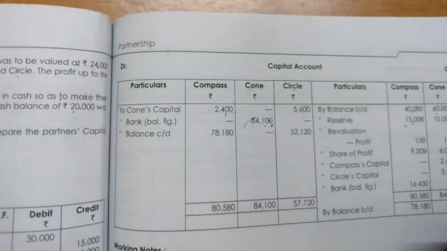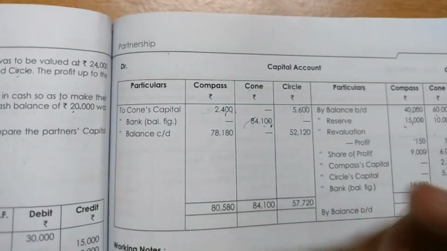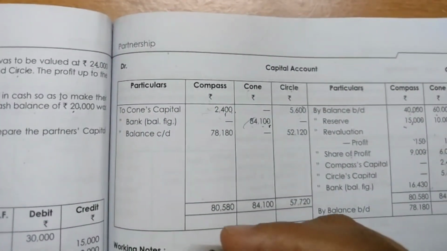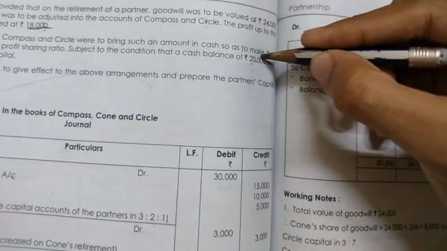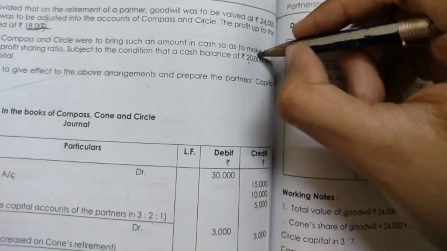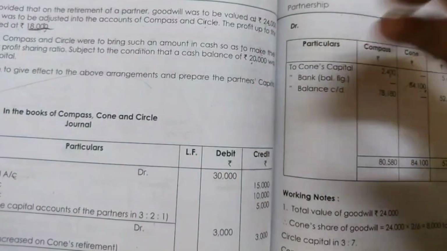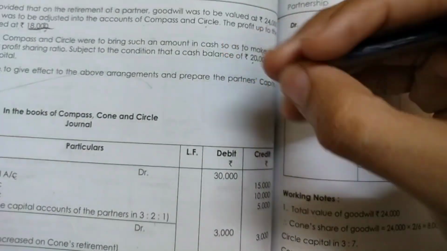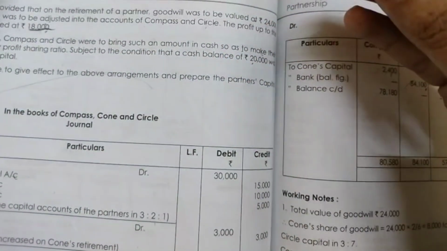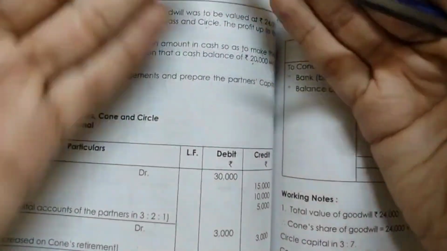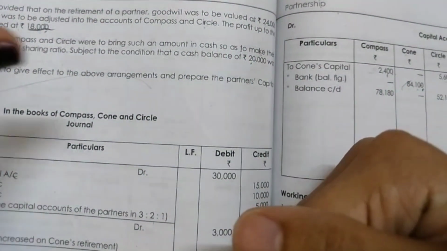Now for the further things, what do we have to do? We have to do some particular calculations. In this question they have told us to maintain 20,000 rupees as balance, and also Compasses and Circle have to bring some amount to make the capital in proportion to the new profit sharing ratio. So we know both Compasses and Circle have something to bring to the partnership account. But we don't know what that particular amount is.